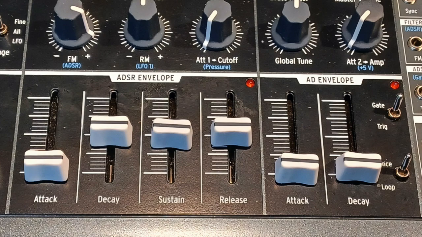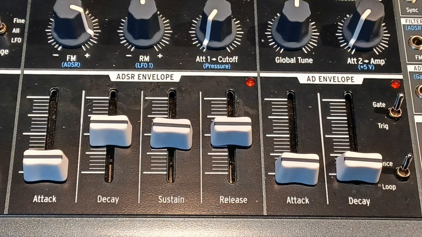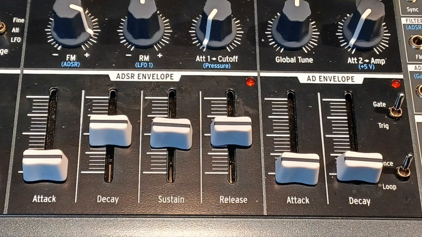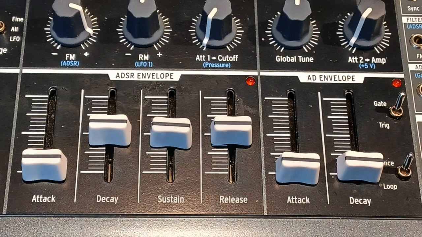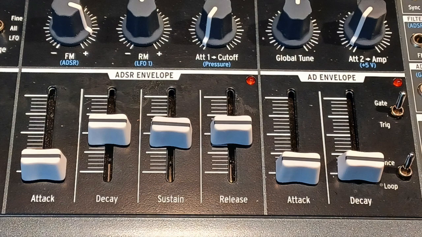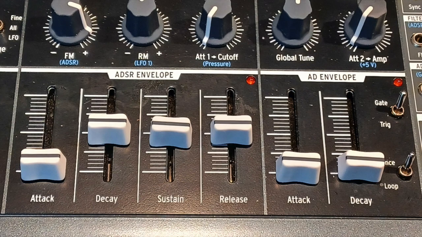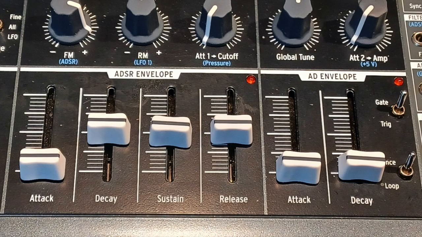If you have it in trigger mode, though, and you press the key, it'll immediately start to attack. And when it reaches the end of the attack time, based on the attack slider, it'll immediately start doing the decay time, based on the decay slider. So you don't sustain those notes. You just simply go up and down.